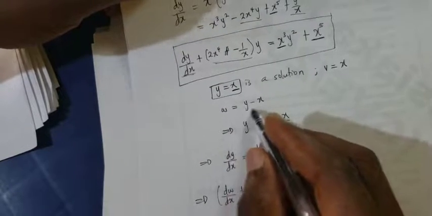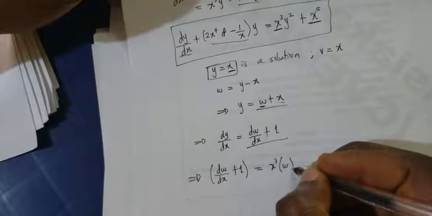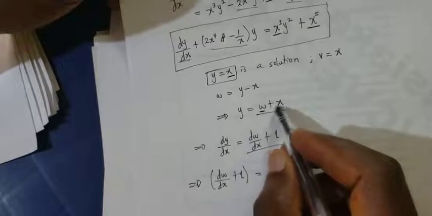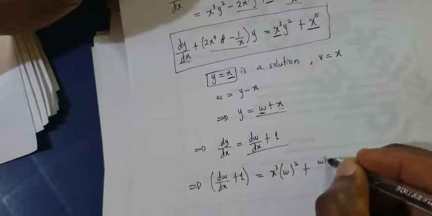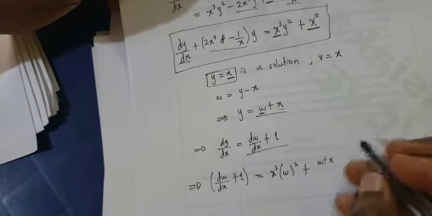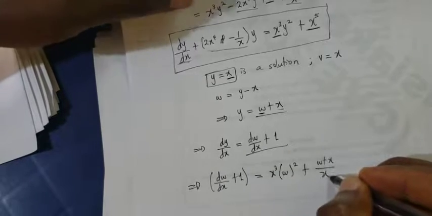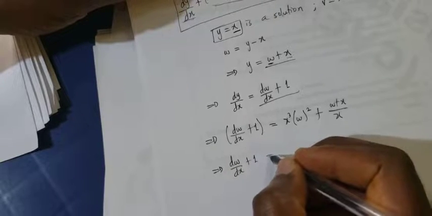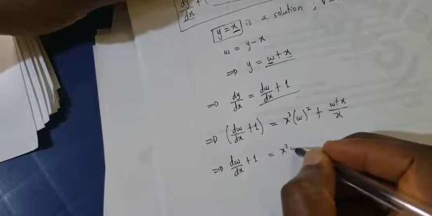Y minus x is our w, all squared, plus y over x. Don't forget that y is w plus x, then divided by x. So at the end of the day, we're going to have dw dx plus 1 is equal to x cube w squared plus w over x and plus 1.